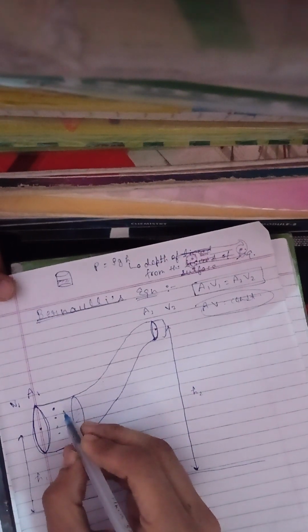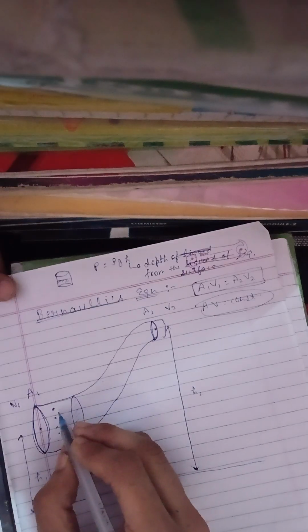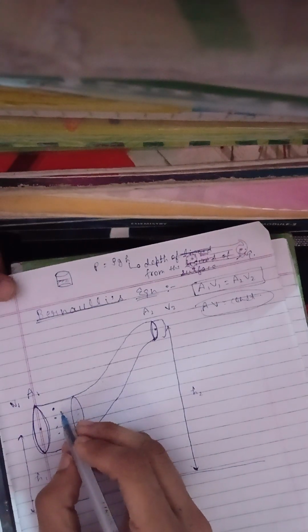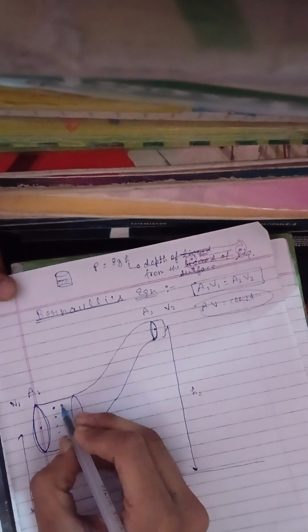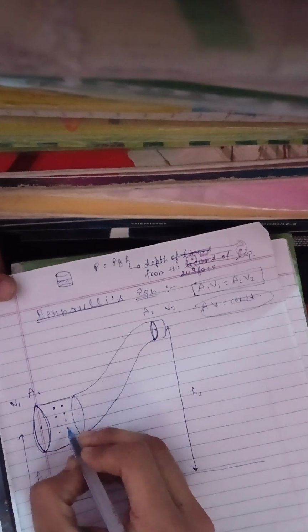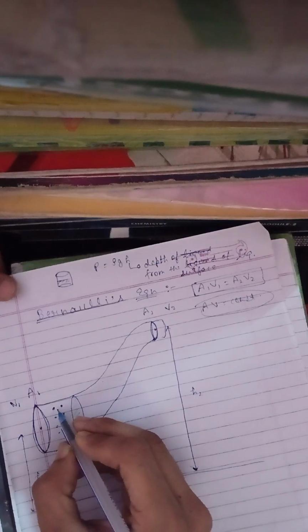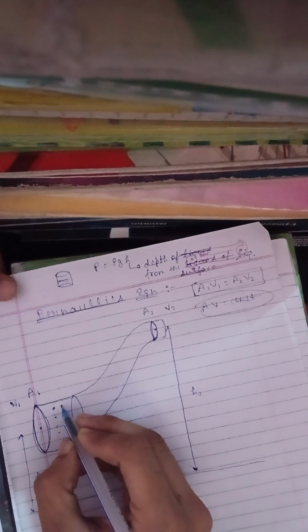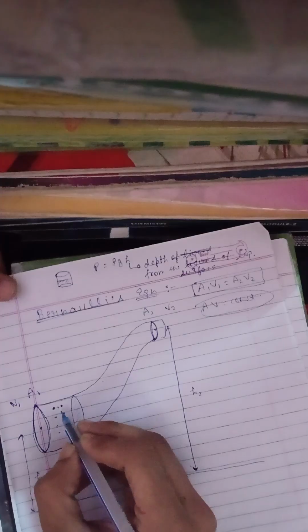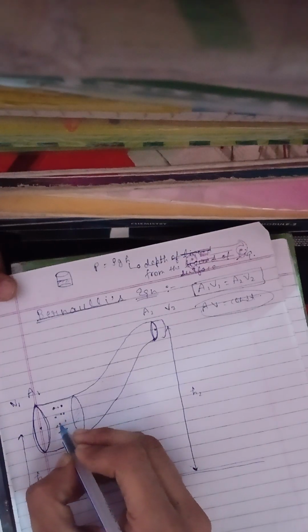How do you think these water molecules traveled ahead? The water molecules preceding these water molecules are exerting force. That's how they are traveling.